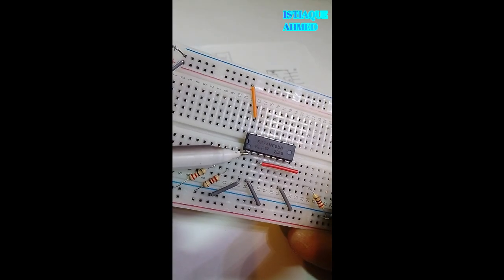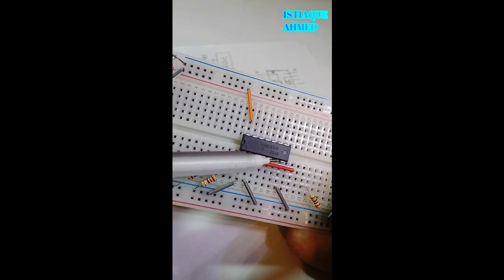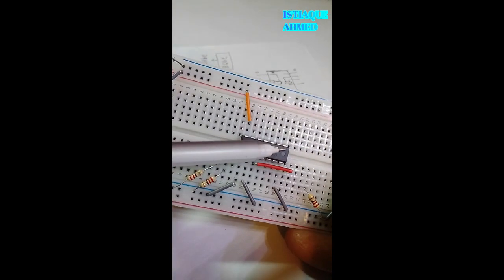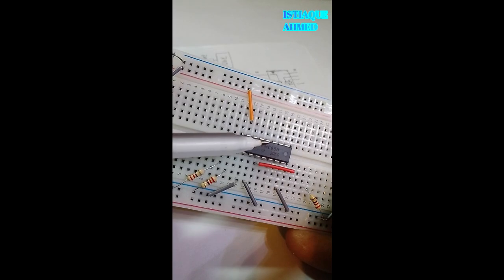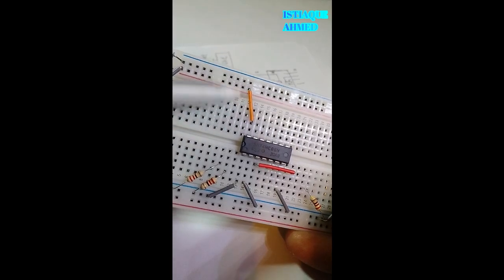This is 1 2 3 4 5 6 7 8 9 10 11 12 13 14, and we put the power with this jumper.